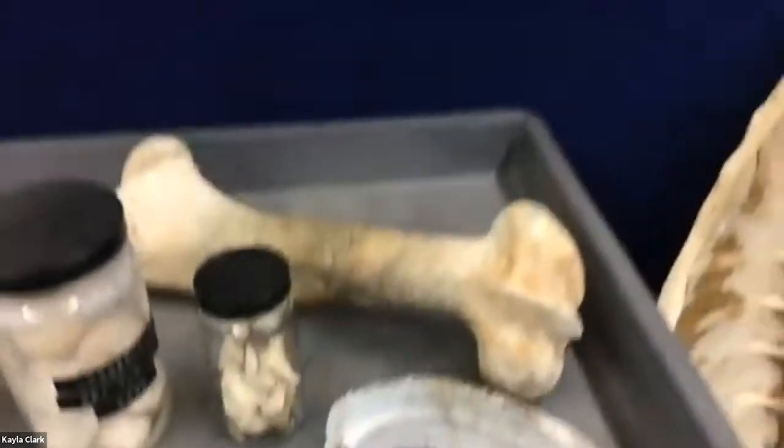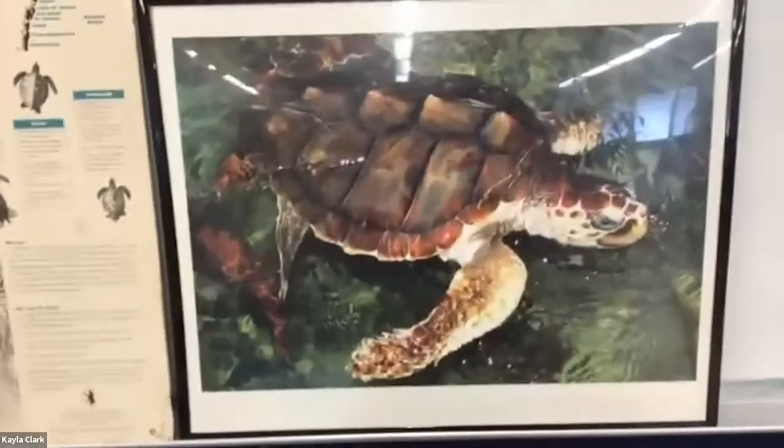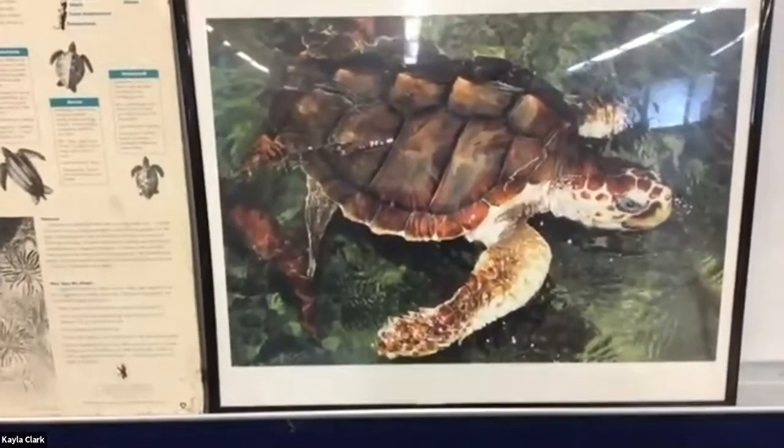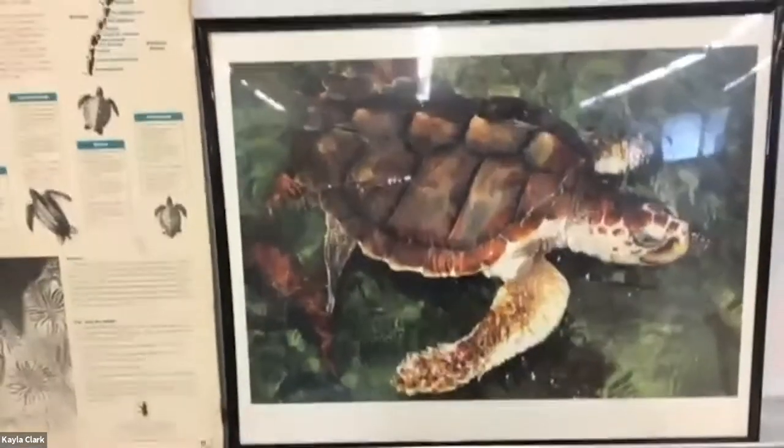So we just wanted to show some artifacts of sea turtle since we're not going to show a live one. This is an example of what the loggerhead sea turtle would look like. And this is a turtle that is one of the more common ones here in Georgia. But now we're going to transition to land. So these would be all different types of terrestrial turtles that you might find here in Georgia.